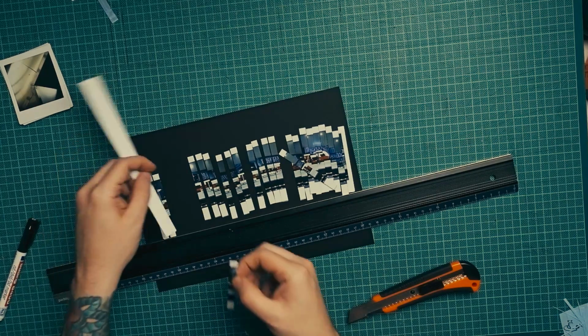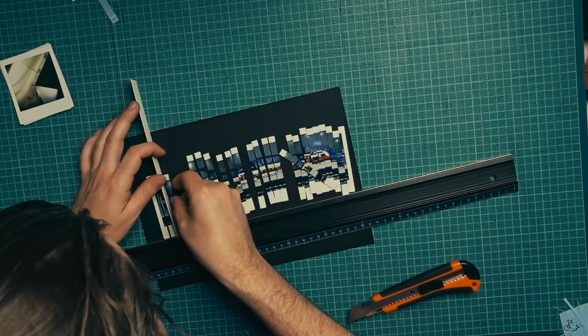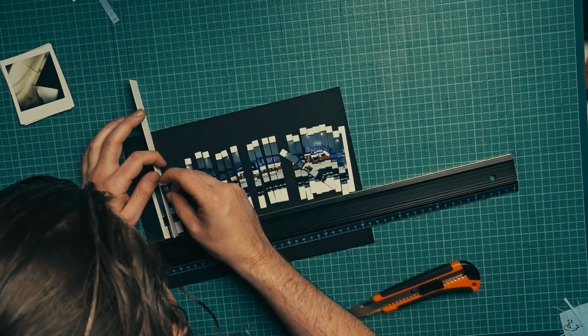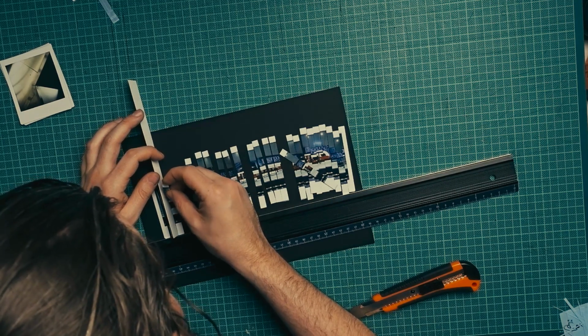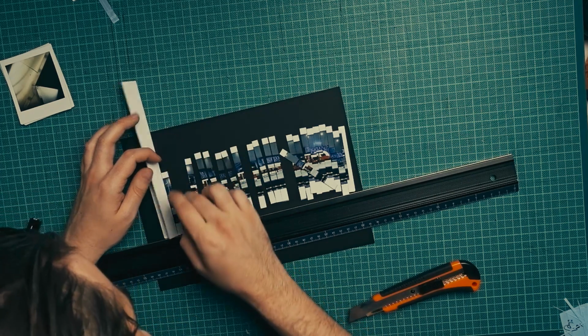What I would suggest is using a kind of separator. I use cardboard that's like 1 millimeter to put between all the slices, so we have the same distance between all these slices to make it a nice even image at the end. So we're gonna start with the picture on the left side.